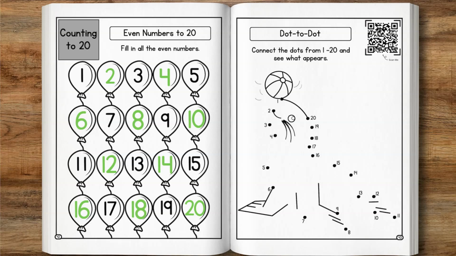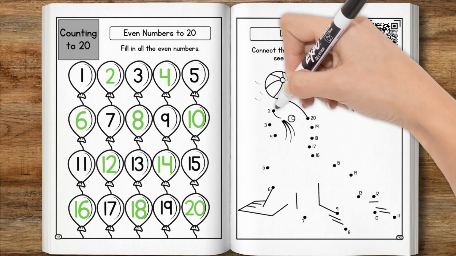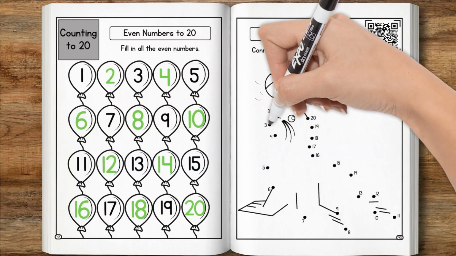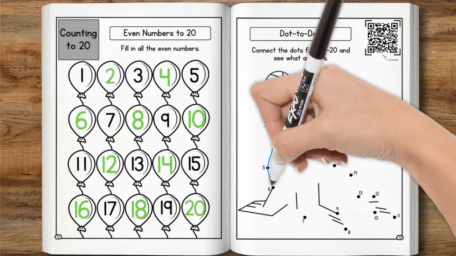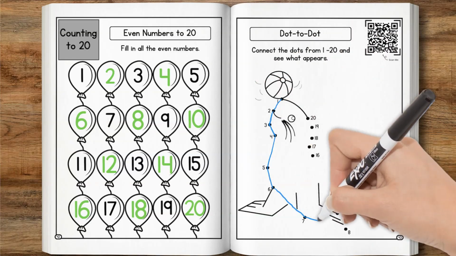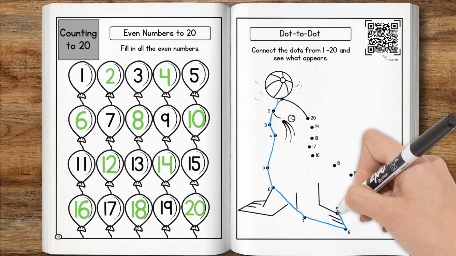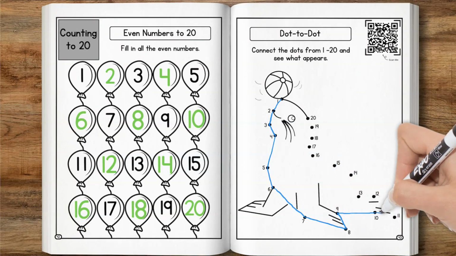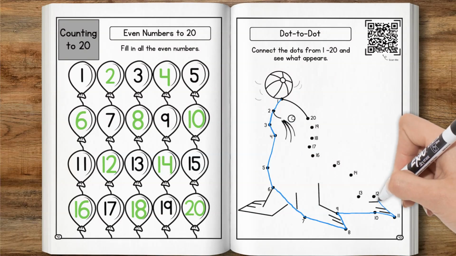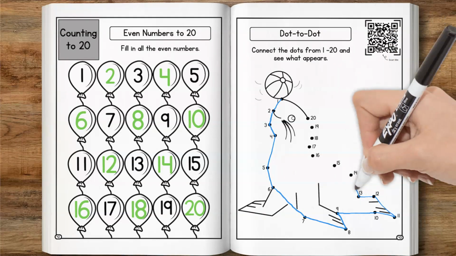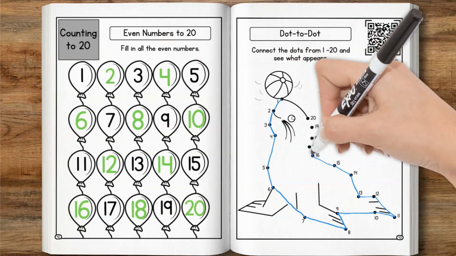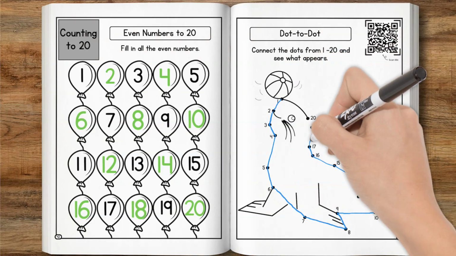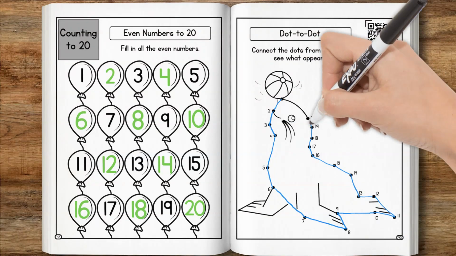So let's start. The number 1 is up here near the ball, so let's draw a line from the number 1 to the number 2, and then to the number 3, to the number 4, to the number 5, and 6, 7, 8, 9, 10, 11, 12, 13, 14, 15, 16, 17, 18, 19, and 20.